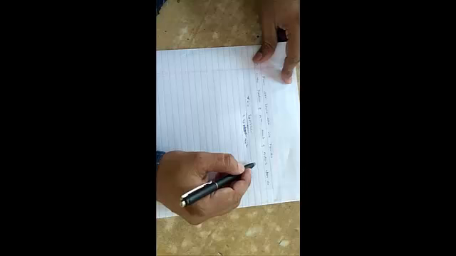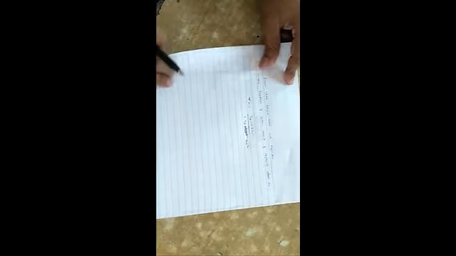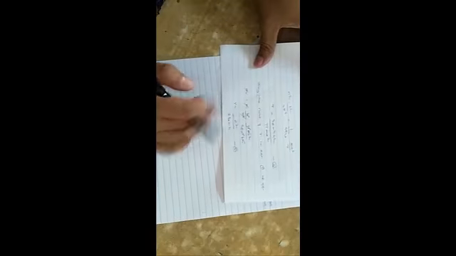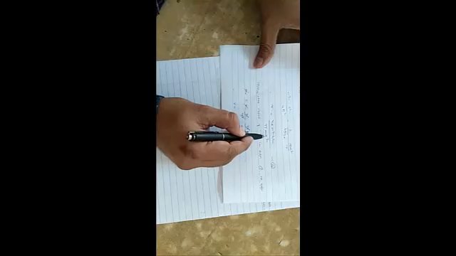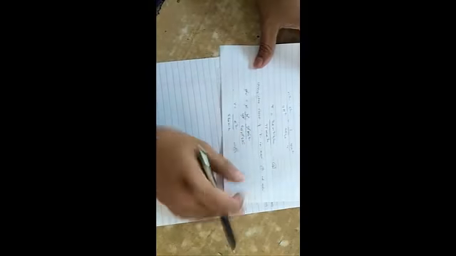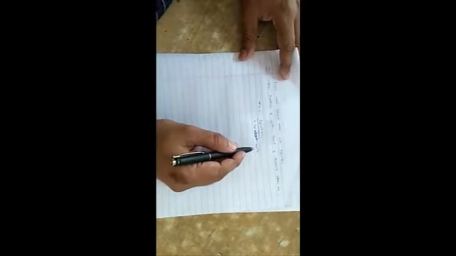This is the equation for the radius of the nth orbit. For the first orbit, the radius is epsilon naught h square upon pi m e square. This is the first orbit radius, and this is the nth orbit radius: Rn is equal to epsilon naught n square h square upon pi m e square.